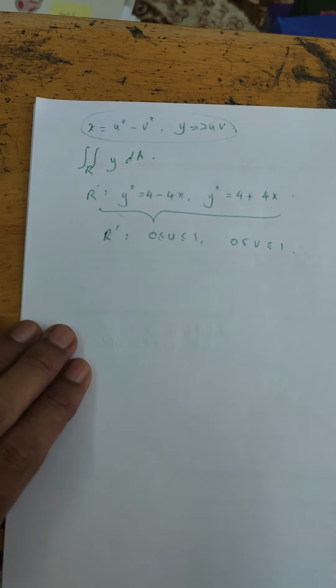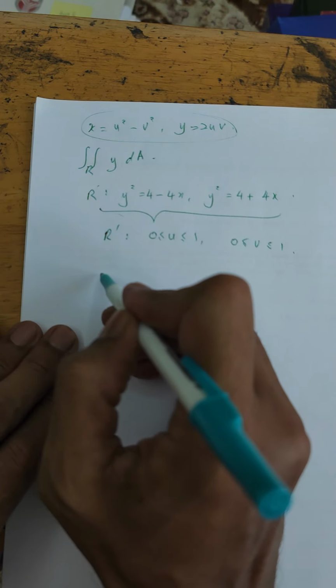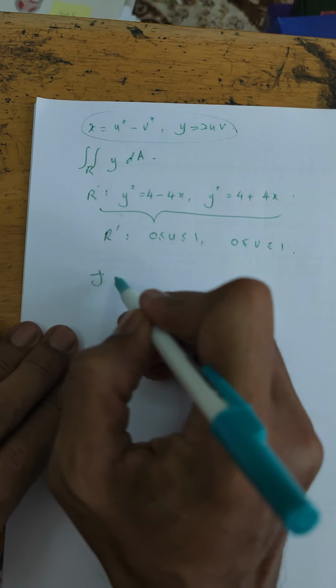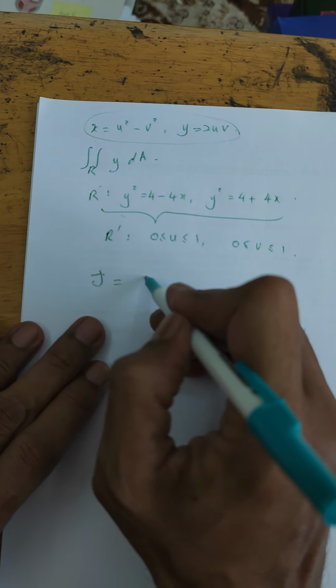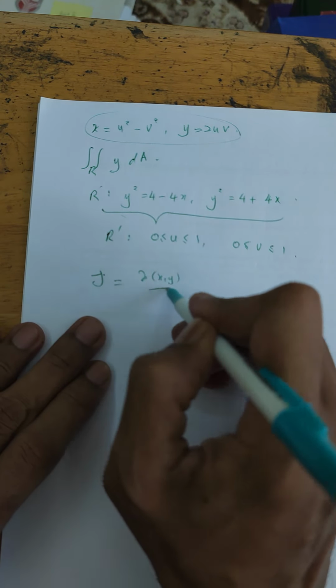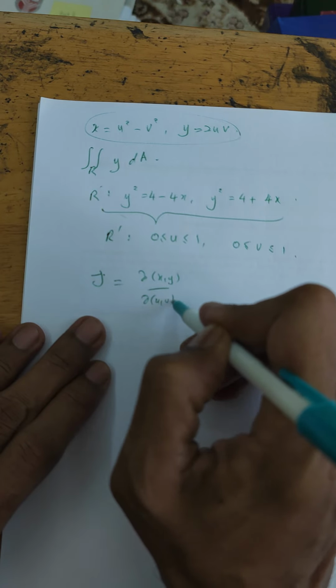Now you need to find the Jacobian of the transformation. The Jacobian is del(x,y) over del(u,v).